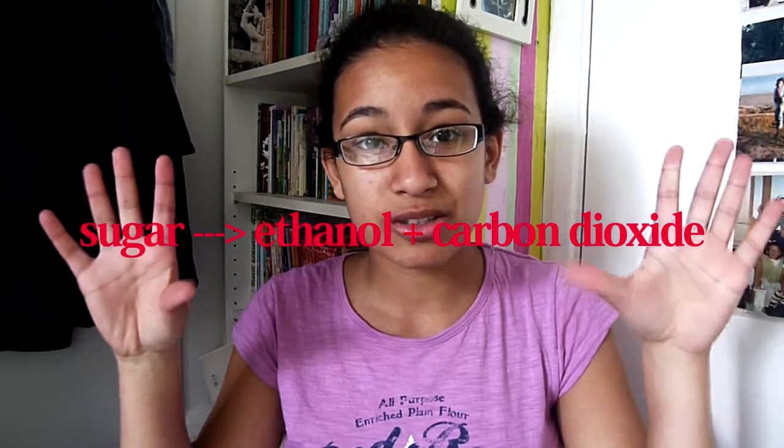Different ways of making ethanol. Fermentation. Ethanol in alcoholic drinks is usually made by the process of fermentation. Fermentation uses yeast to convert sugars into ethanol. This reaction also produces carbon dioxide. This is the word equation of fermentation.